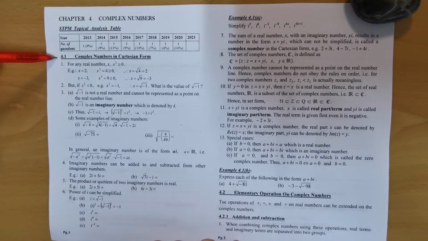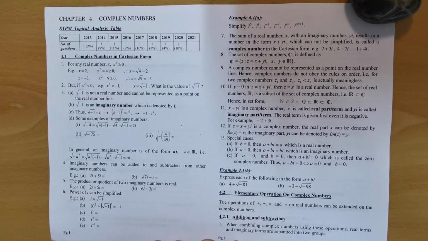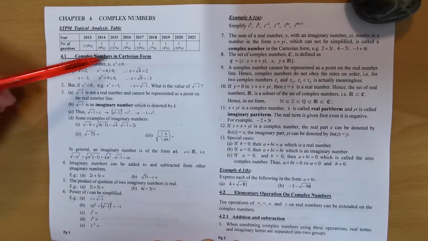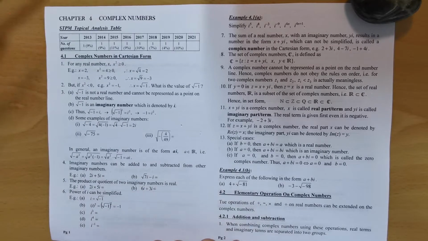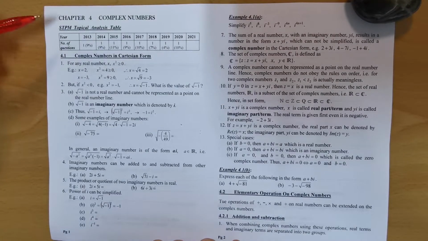4.1 Complex numbers in Cartesian form. For complex numbers we have two forms. One we call Cartesian form, another one we call polar form. We will go through Cartesian form first. Before this, I have mentioned a little bit about complex numbers, which are represented by i. Now let's go into details.